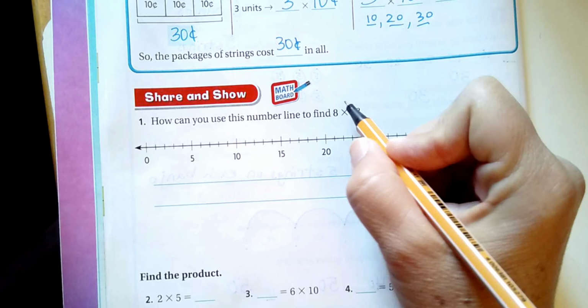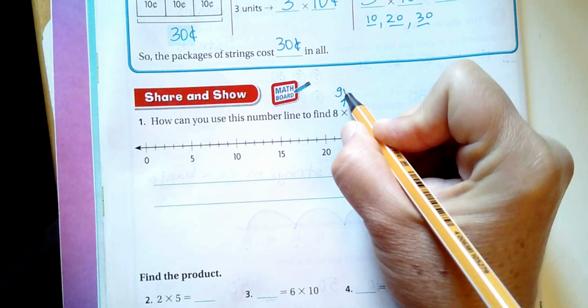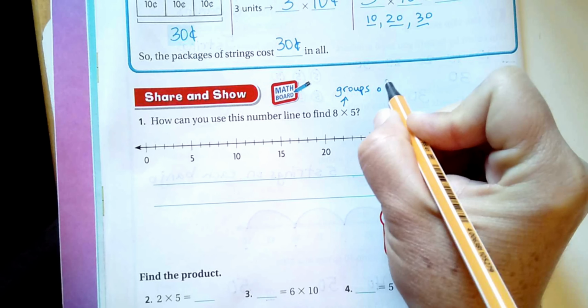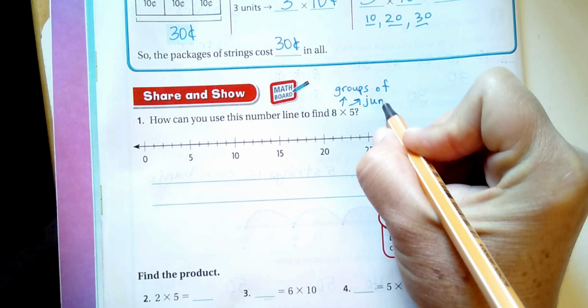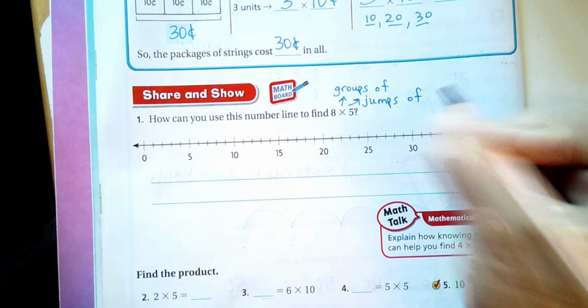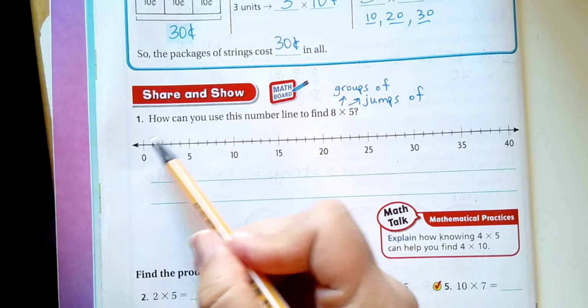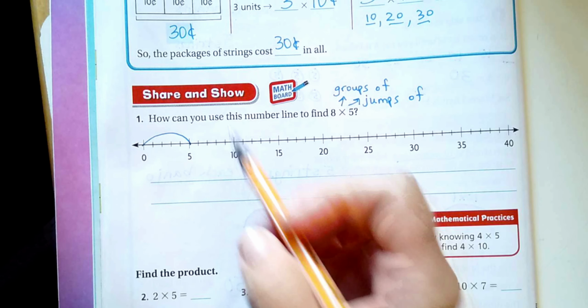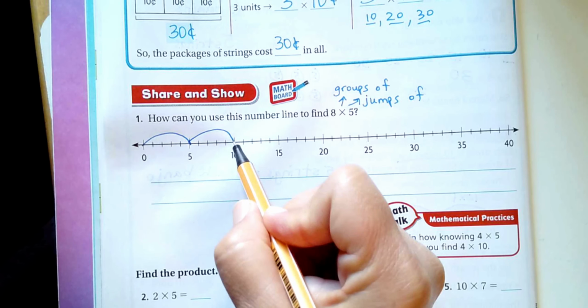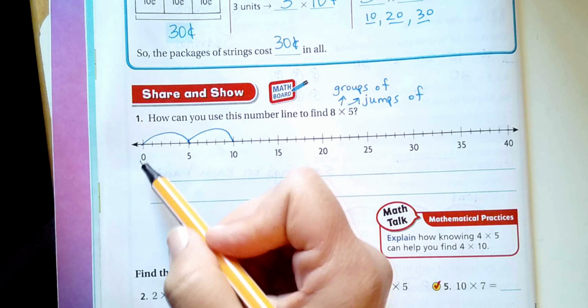8, I always think of this as groups of 5, or 8 jumps of 5. So if I'm going to do 8 jumps of 5, I could jump 8 times. Each time is 5, right?